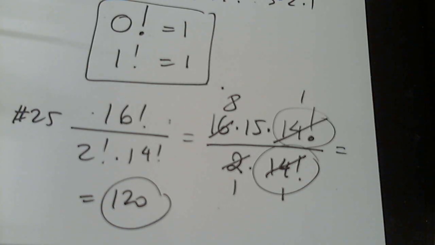So let's say 4 factorial. It's under probability, and this is number 4. So we already know we calculated 4 factorial to be 24. Now what if I want to calculate what I just looked at?